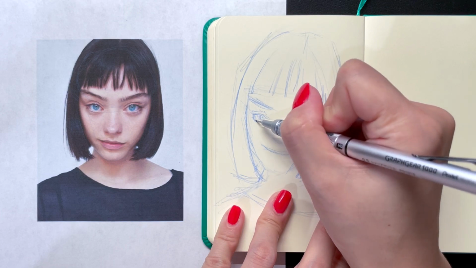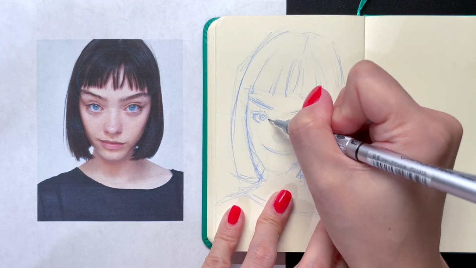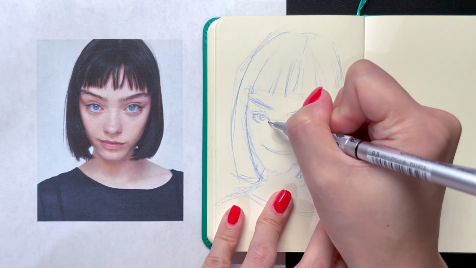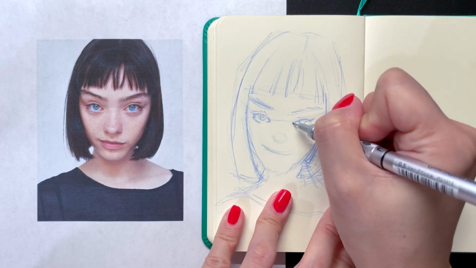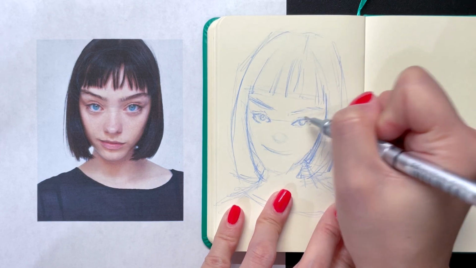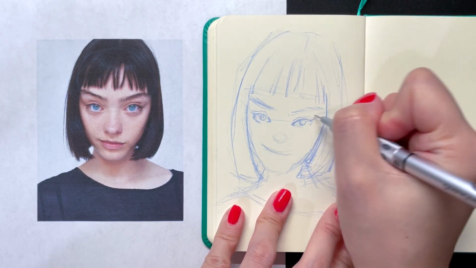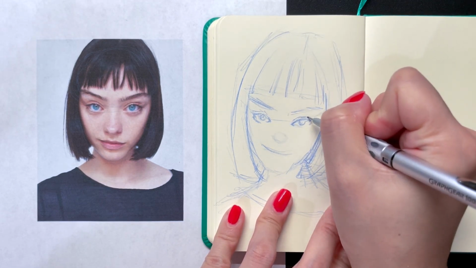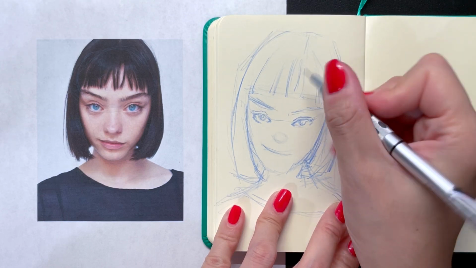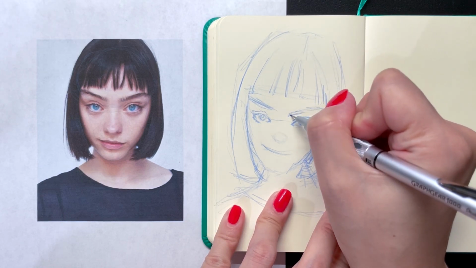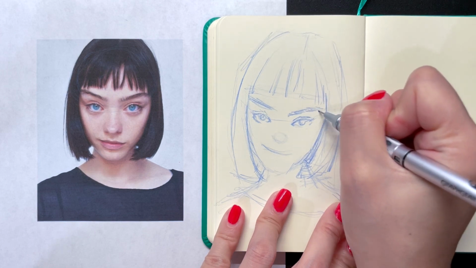I find them quite interesting and unique to this model. You know how there are some faces where you look at one once and you just instantly remember it because it's quite an interesting face?